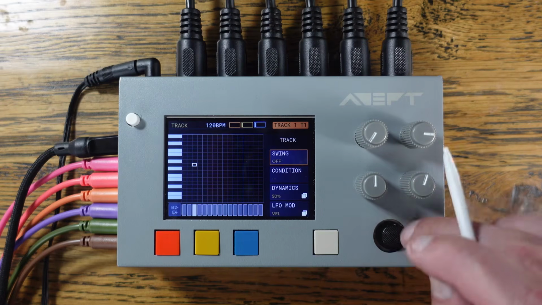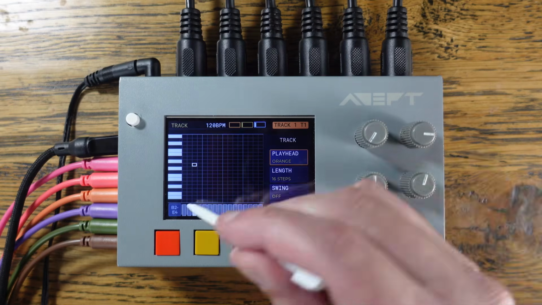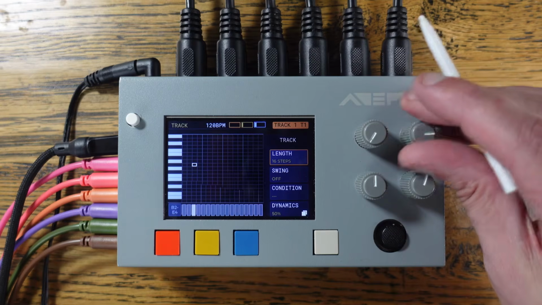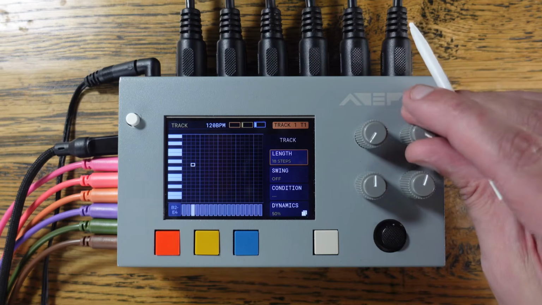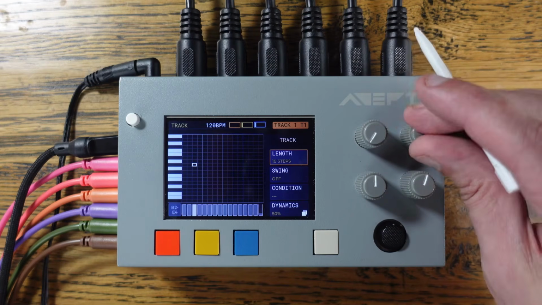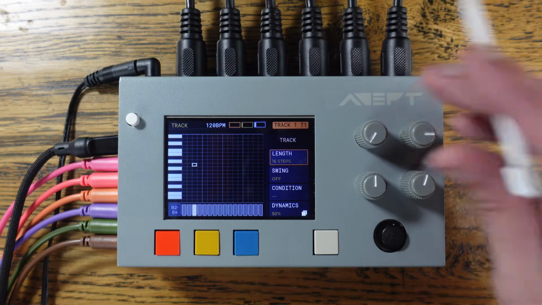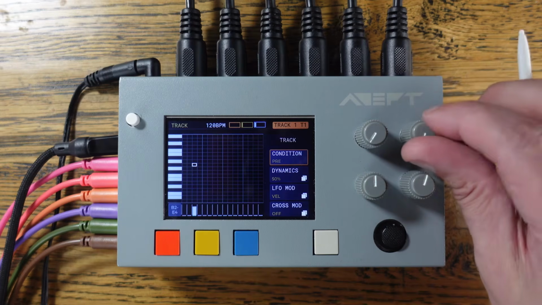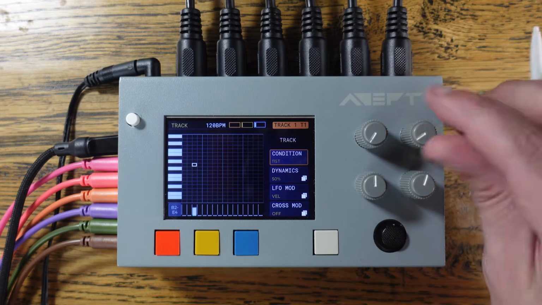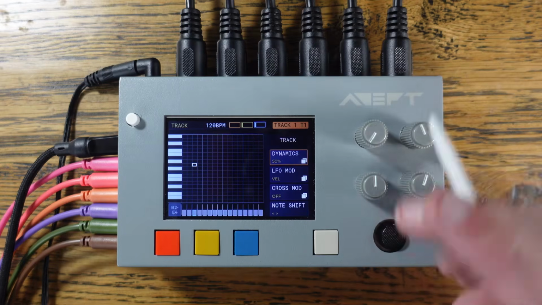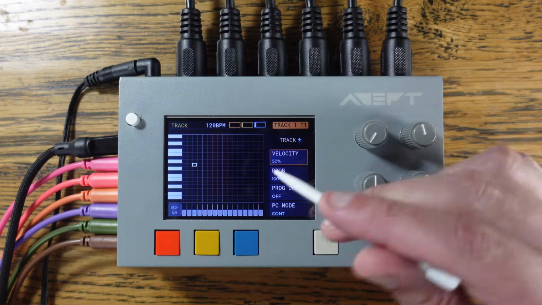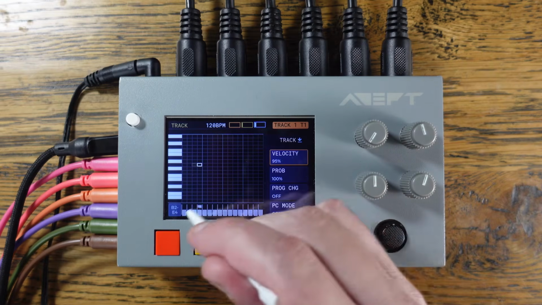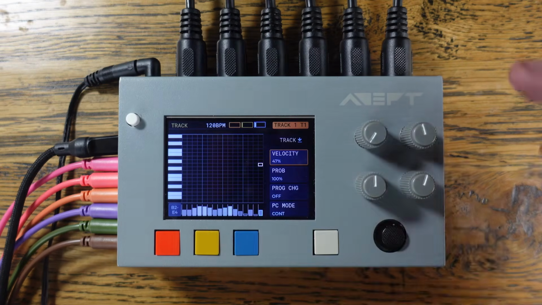So within the track page, we have different things that we can set per step. We can set the length. This is all per playhead, remember. So we're on the orange playhead. We'll set it to 16. Set the swing. We can set conditions per step, when that step will fire, only if certain conditions are met. We can set the dynamics. So we'll set velocity, probability, program change or program change modes. We can also just draw things in like that for velocity.